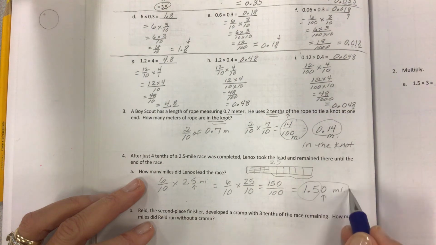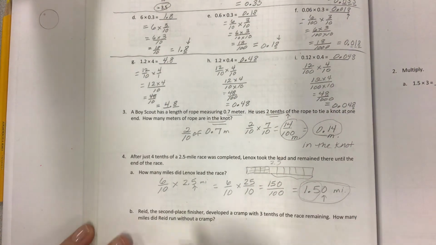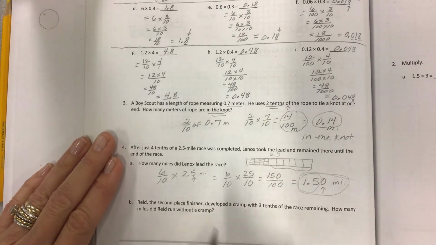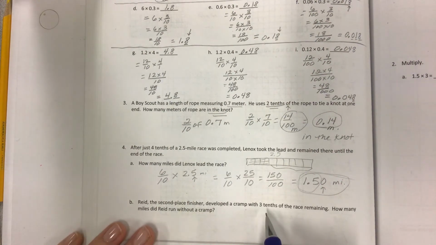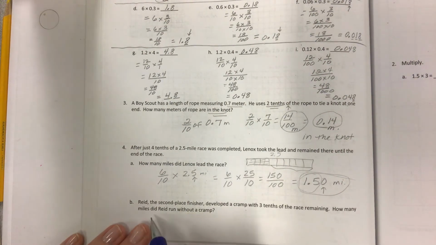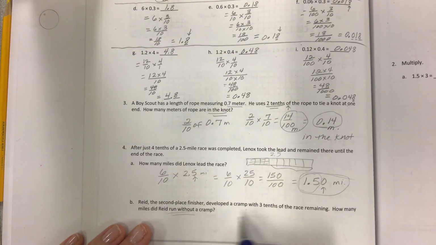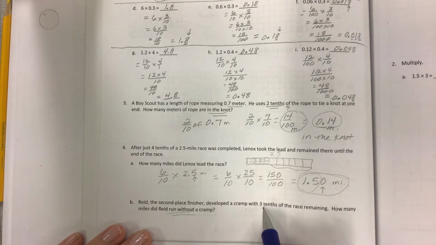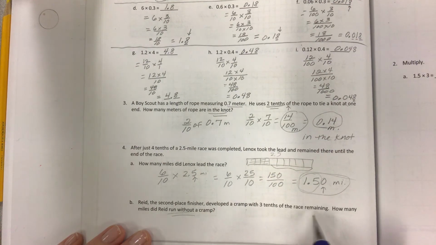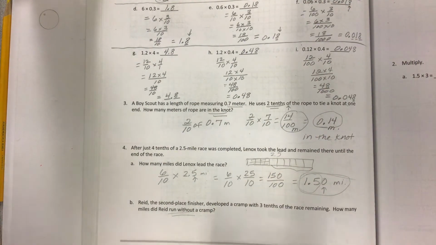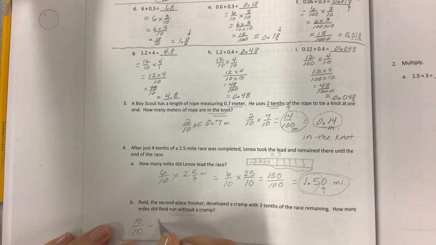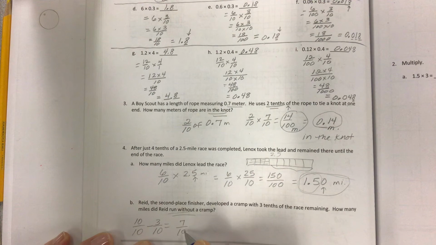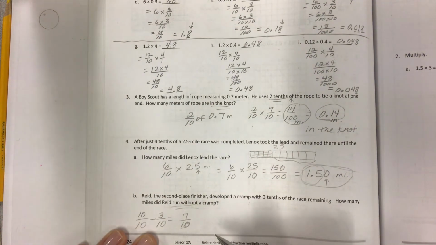That's equivalent. It's fine. And, we should probably wrap this up. Reed, the second place finisher, developed a cramp, bummer, with 3/10 of the race remaining. How many miles did he run without the cramp? And again, if it's 3/10 remaining, then it's 7/10 without it. And you can do that with the whole race minus the 3/10 that was remaining to get the 7/10 that he ran without the cramp.